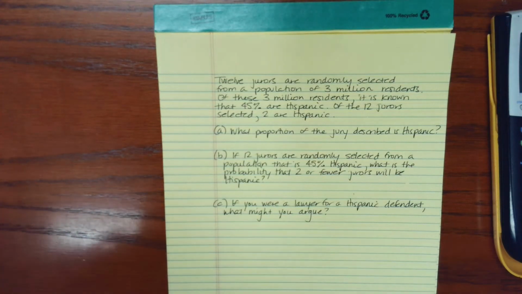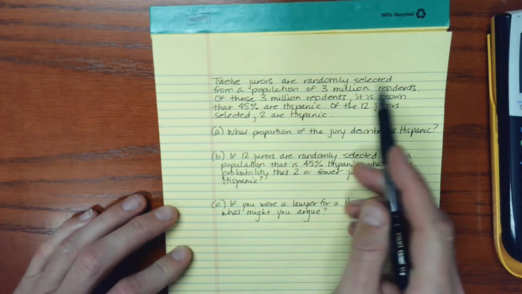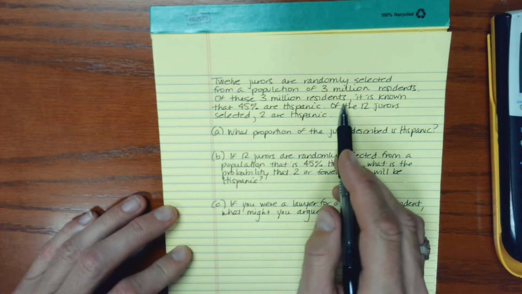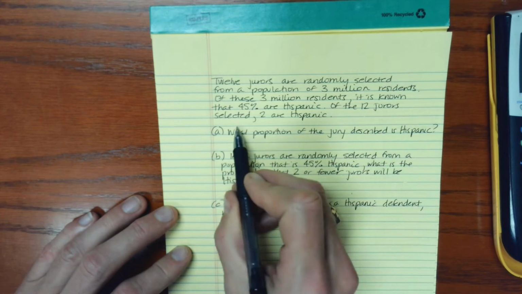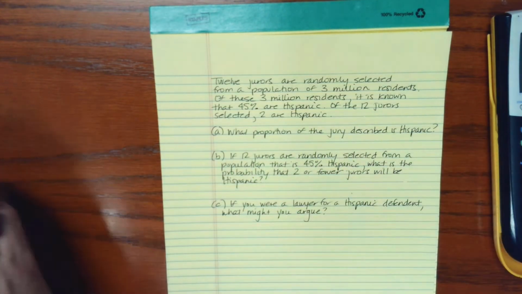Let's look at another binomial random variable problem. In this scenario, 12 jurors are randomly selected from a population of 3 million. Of these 3 million residents, it is known that 45% are Hispanic. Of the 12 jurors selected, 2 are Hispanic. What proportion of the jury described is Hispanic?